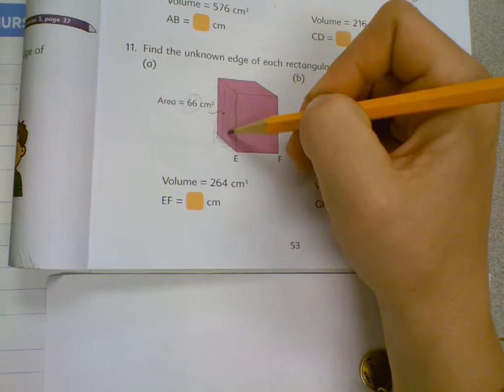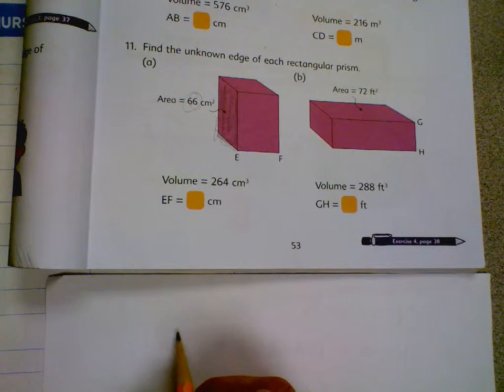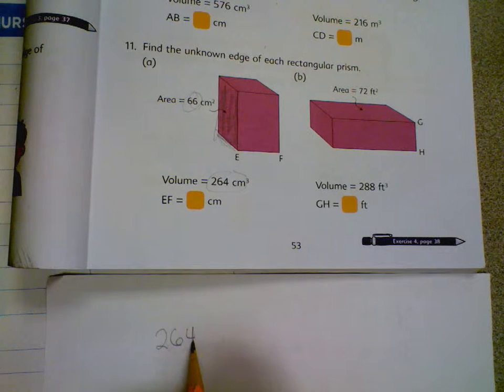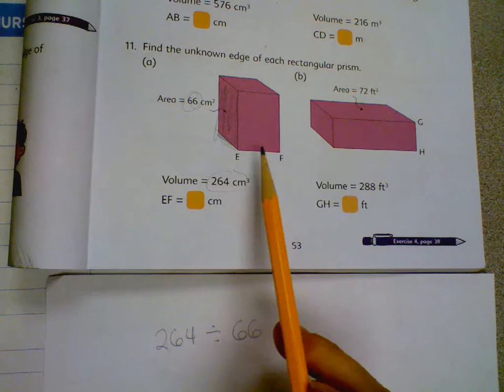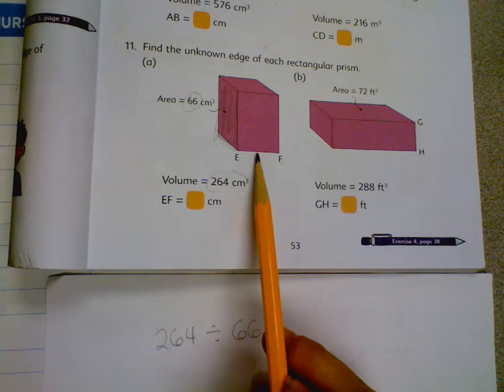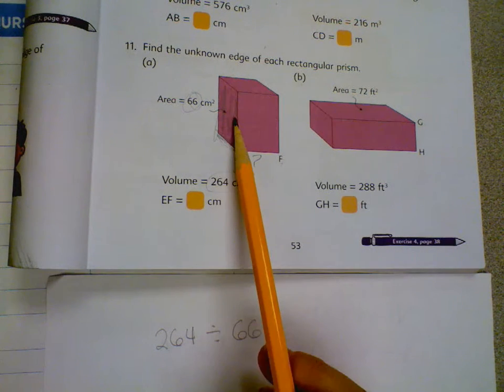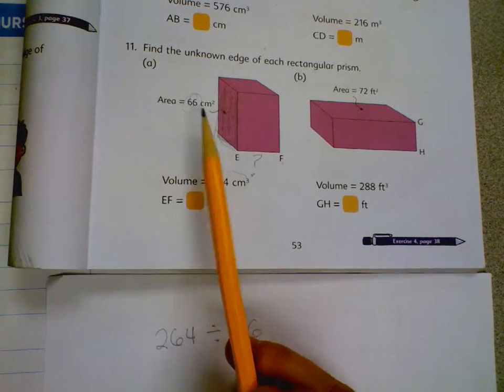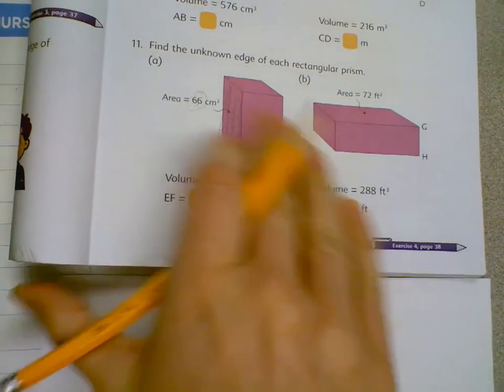That's the area here. So I'm going to use that with my volume. It's going to be my volume divided by the area. The reason is that you are looking for EF, this side right here. You already know these two measurements because they found the area by multiplying them. So they did a step for you here by giving you 66. Now I need to do my division.